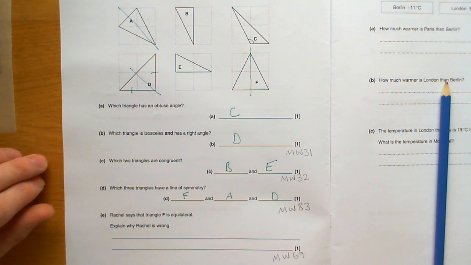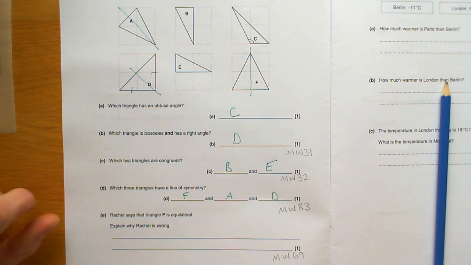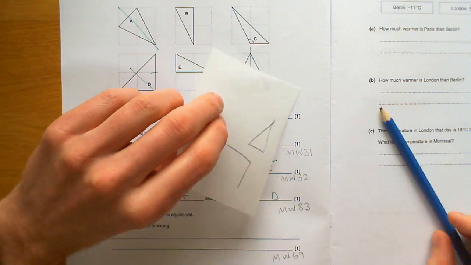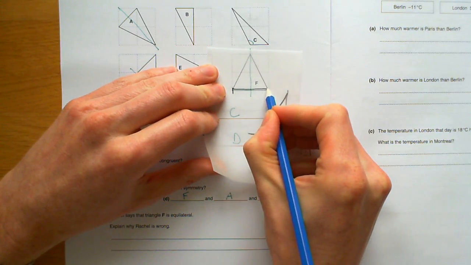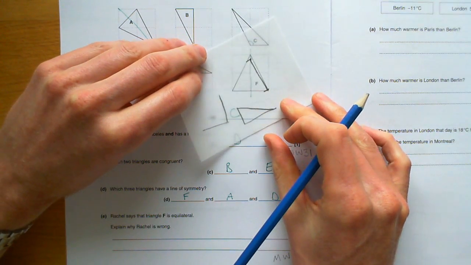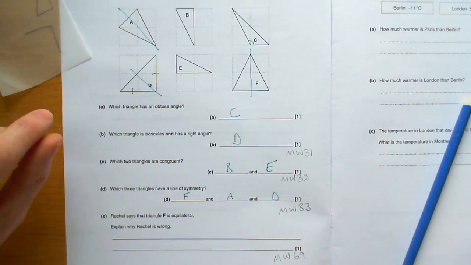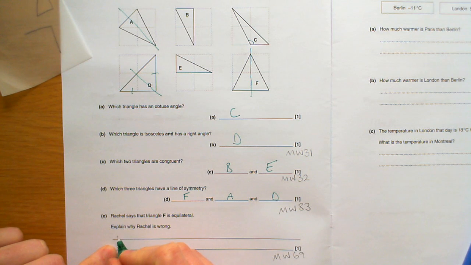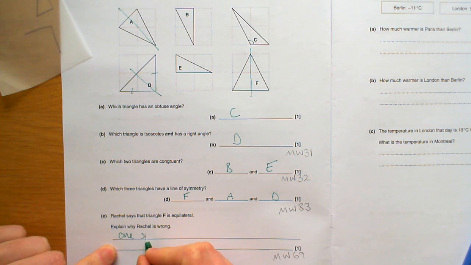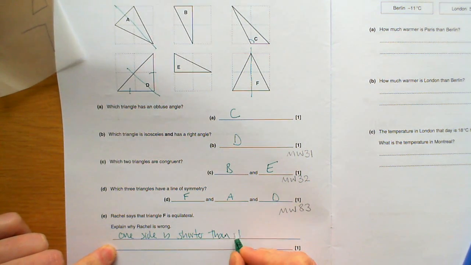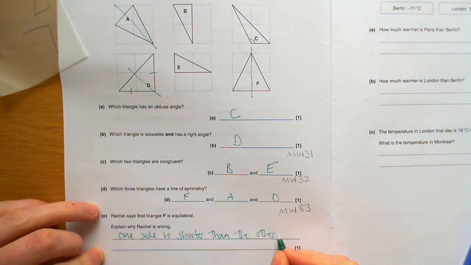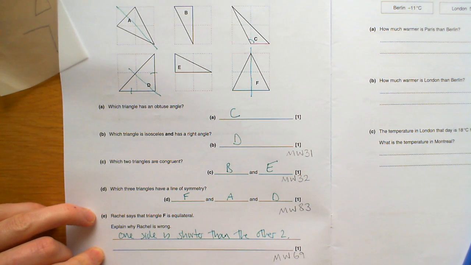Rachel says triangle F is an equilateral. Explain why she's wrong. Well, very quickly again with a bit of tracing paper. If I draw the length of that line, you can see that that isn't the same as the length of that line. One side is shorter than the other two.